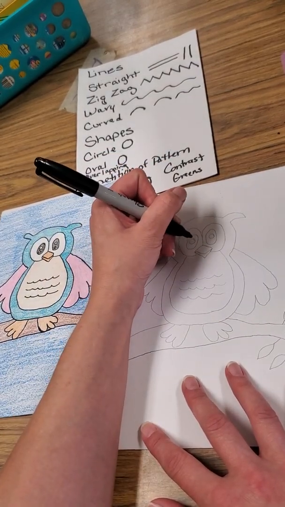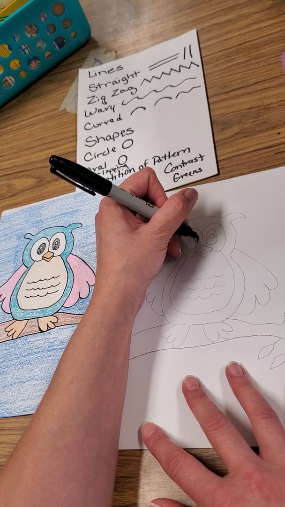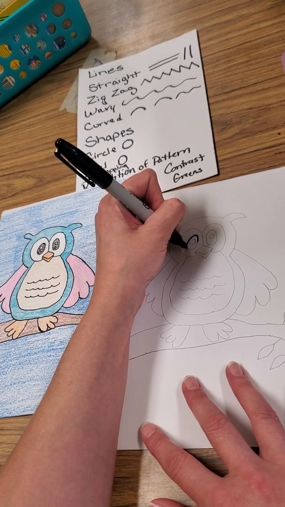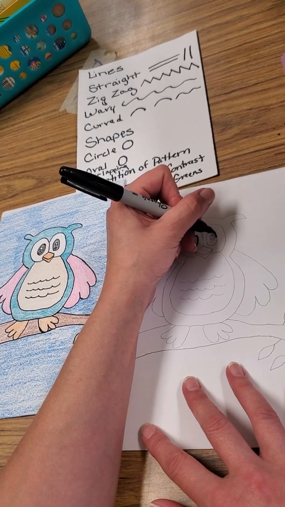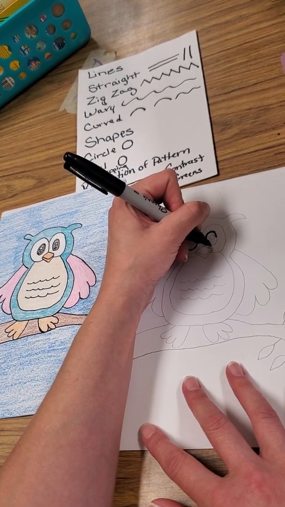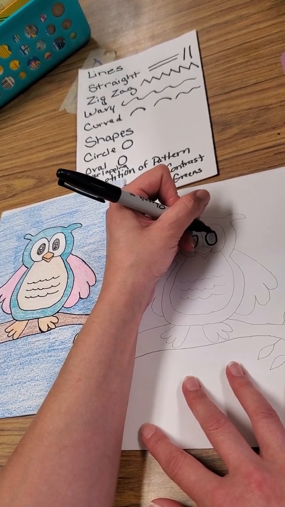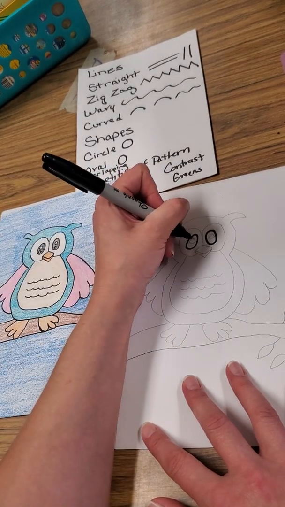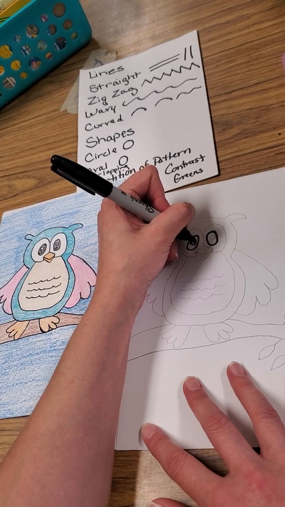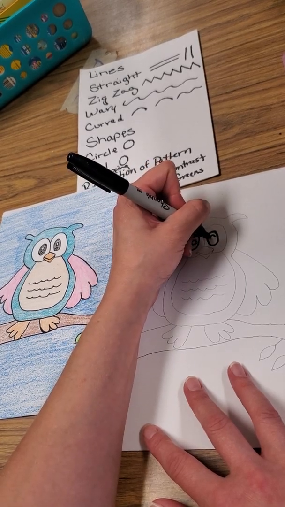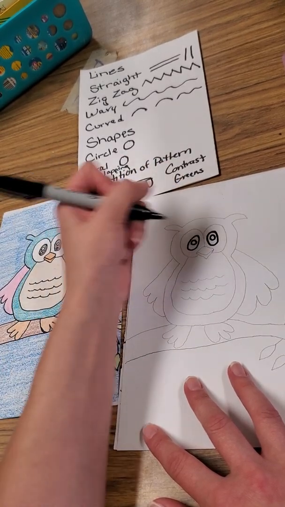First, you're going to start with the owl's eyes. So you're going to do 2 oval shapes, kind of close together towards the top of your paper. And then 2 circles inside, a circle inside of each oval.